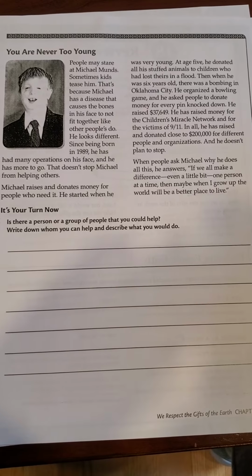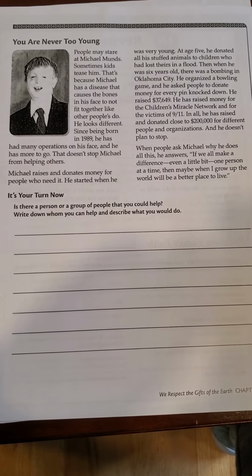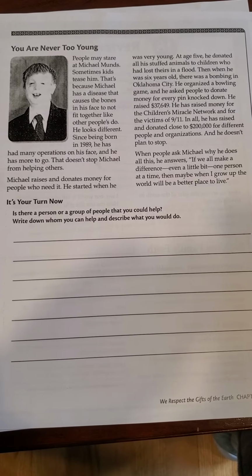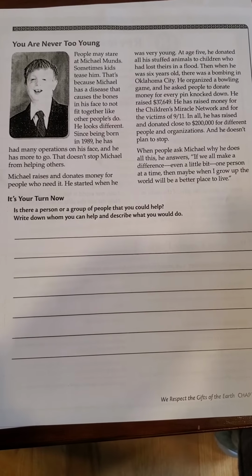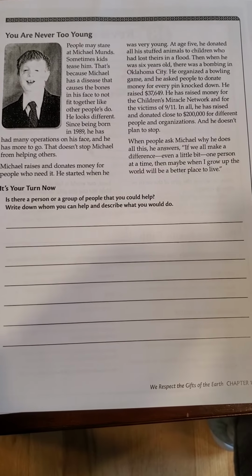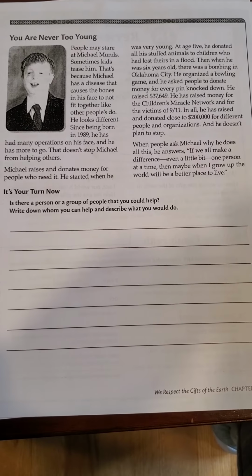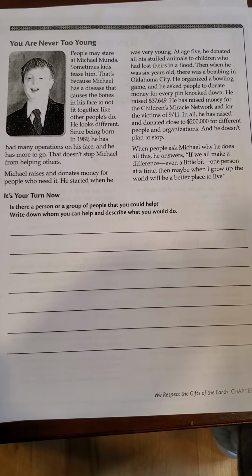Maybe it's your church. Maybe it's a friend who's going through a rough time or can't afford a lot of things like food or shelter or clothes, okay? What are some things that you can do to help somebody, and write about who you would want to help, all right? So go ahead and write those on the line. Give me about 4 sentences. So like a paragraph there. 4 sentences about that. All right.